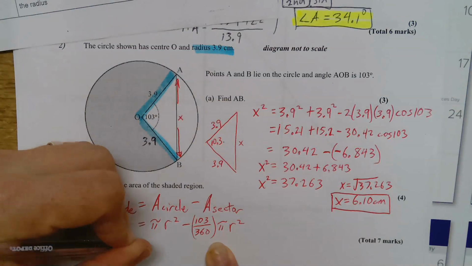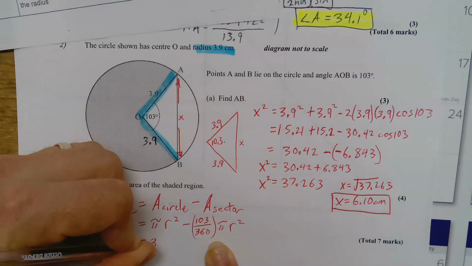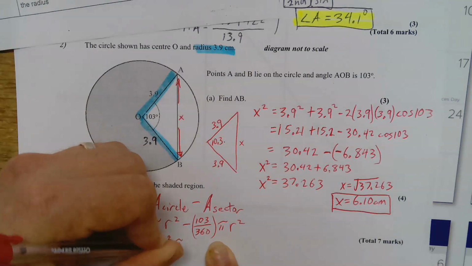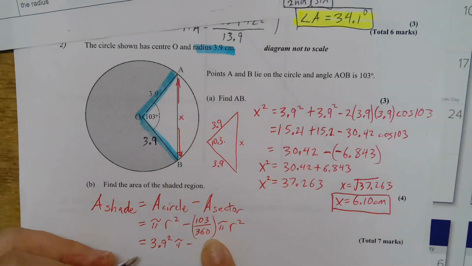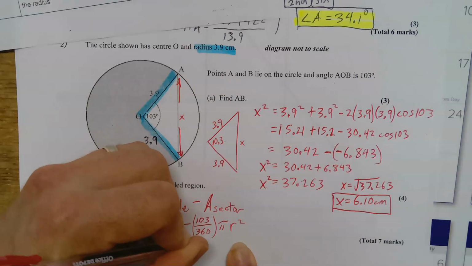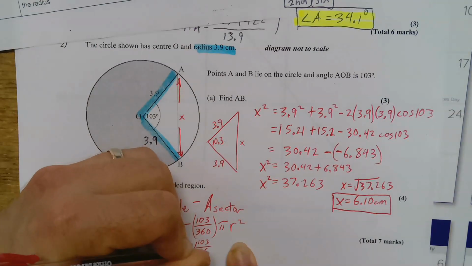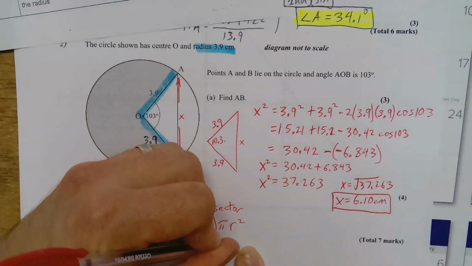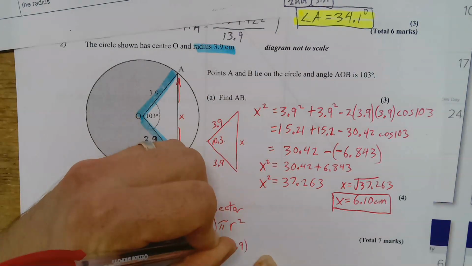Okay, the radius is 3.9. So 3.9 squared times pi minus this fraction times pi times 3.9 squared.